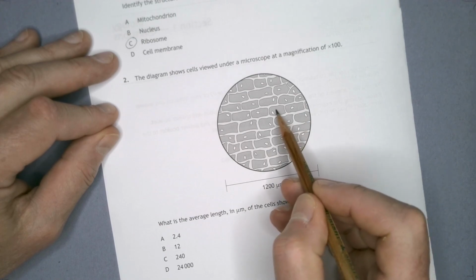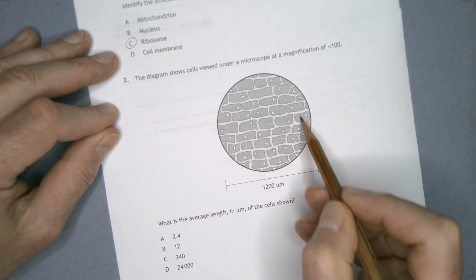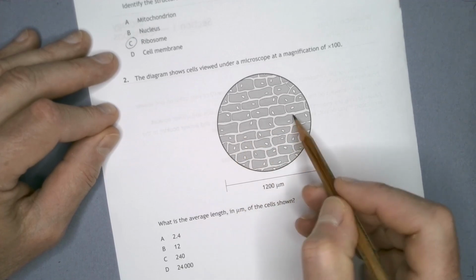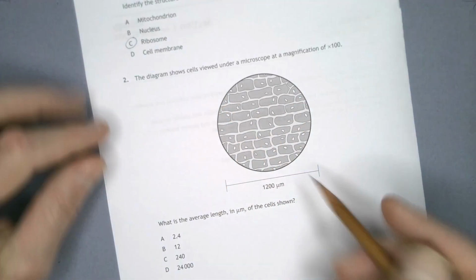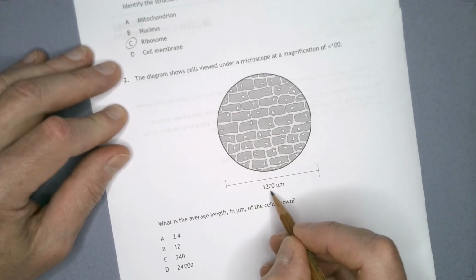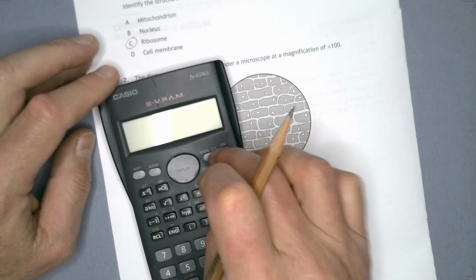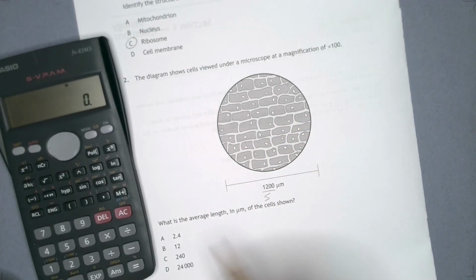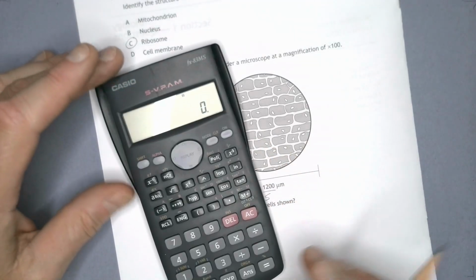And it seems that in most cases, there are pretty much 5 across the middle of the field of view. There's no point counting up here because your field of view is narrowing. You're not getting the same measurement. So we're going to divide this number by 5. Let's not make a mistake, but if you're good at maths, you'll pick the answer straight away because there's only one answer it can be. But let's just do it.